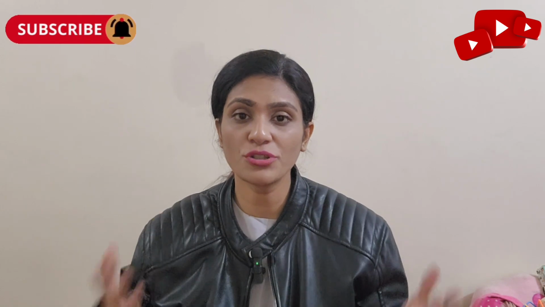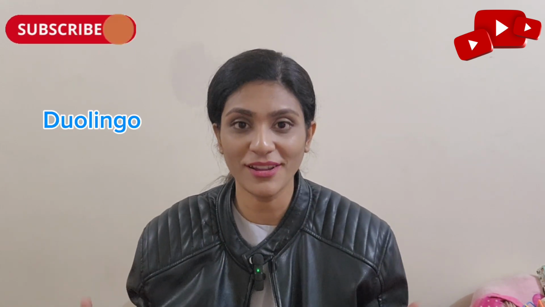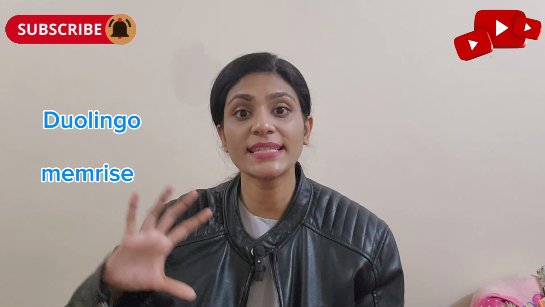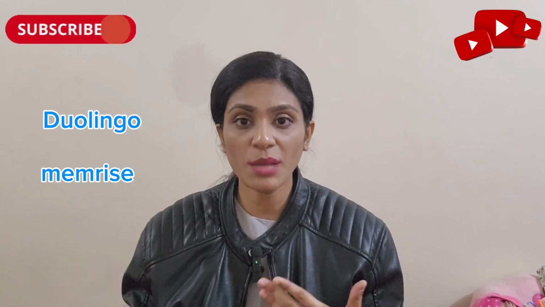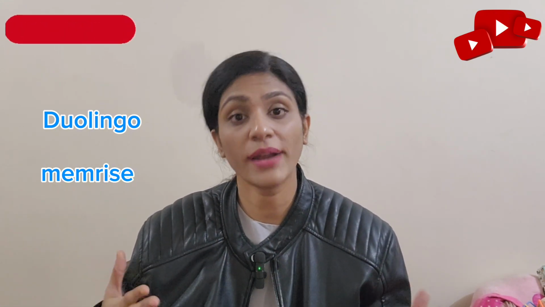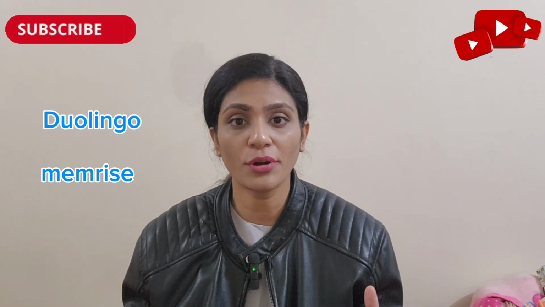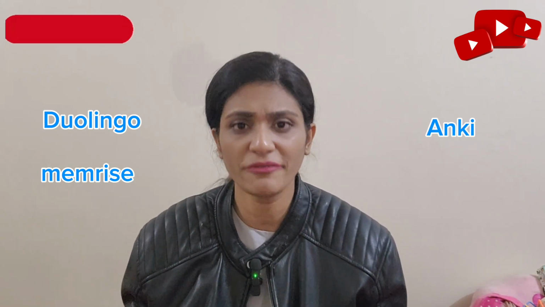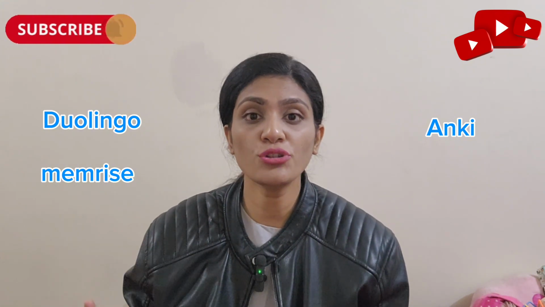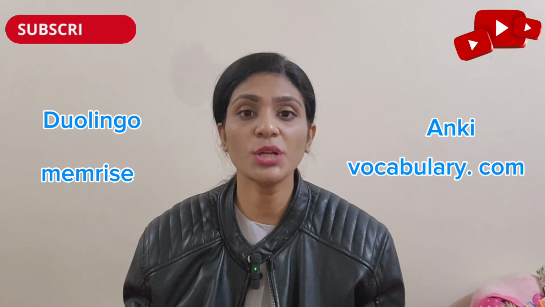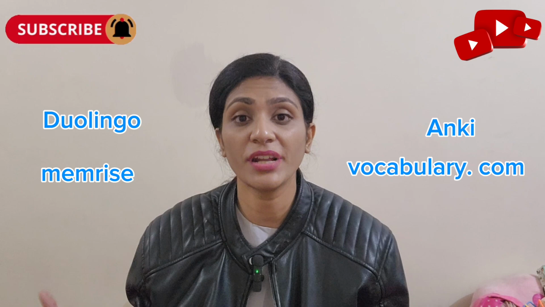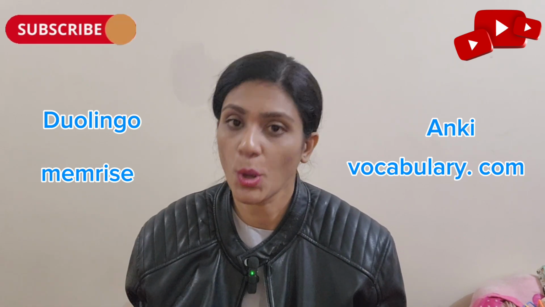For mobile applications, you can download or use Duolingo. It is really fun. Or you can use Memrise. Memrise is basically context-based vocabulary, so you would be able to learn vocabulary as per the context. Similarly, you can download Anki for your personalized or very interactive flashcards. Or finally, you can go to vocabulary.com. Obviously, you would be able to learn many different, very interesting and unique vocabularies over there.